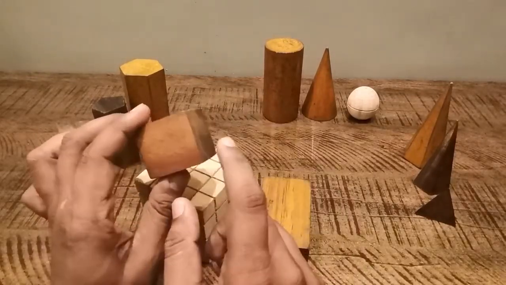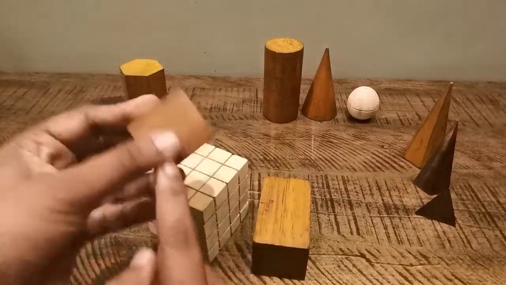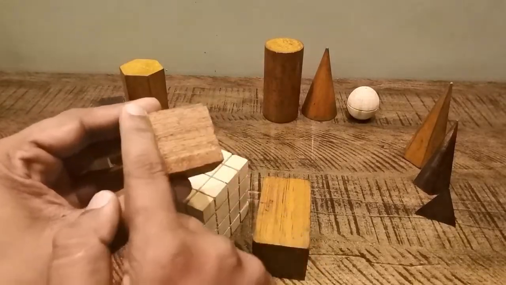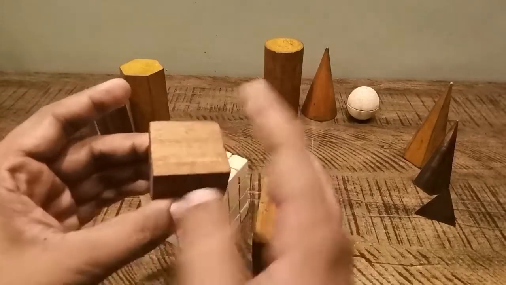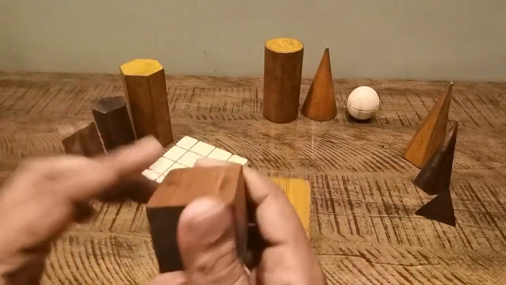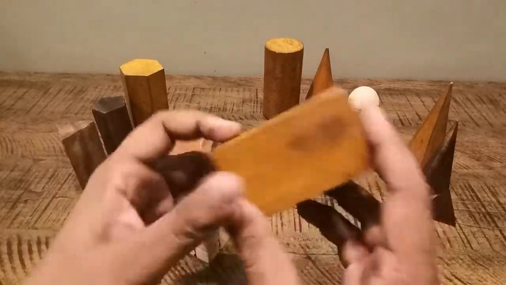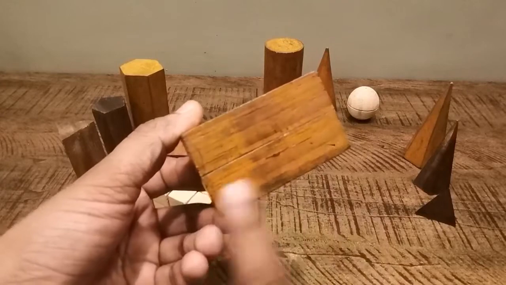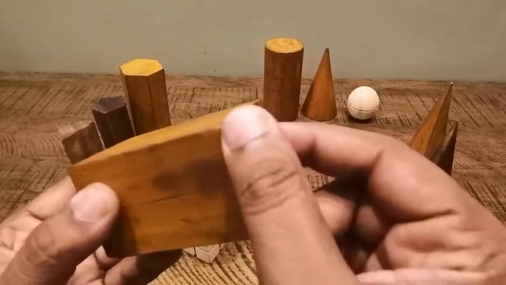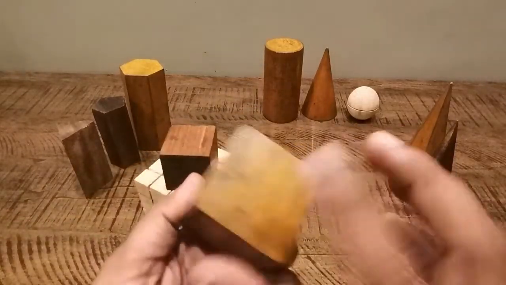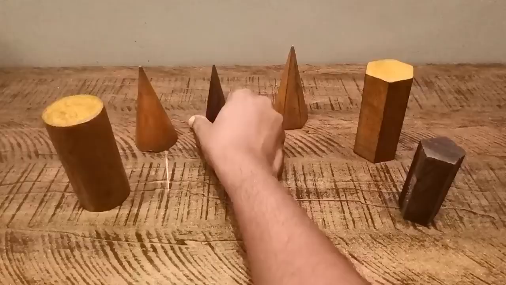Okay, now let's try to count them. At the bottom we have 1, 2, 3, 4. At the top again 1, 2, 3, 4, and 4 standing. So in short, 4 at the bottom, 4 at the top and 4 in a standing position. So we have 12 edges for the cube. The same goes with the cuboid. At the bottom we have 4 edges, at the top we have 4 edges, and in the standing position again we have 4 edges. So in short, we have 12 edges for the cuboid also.